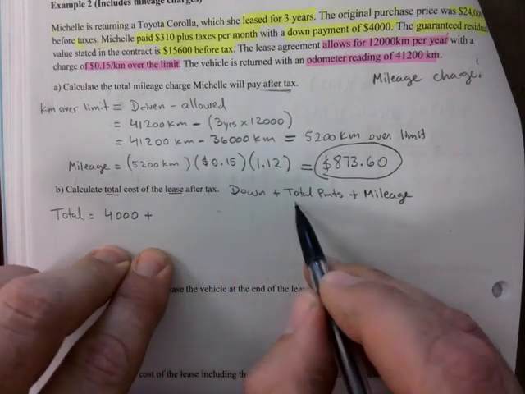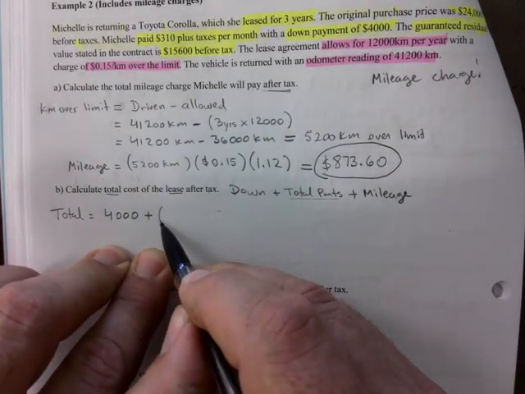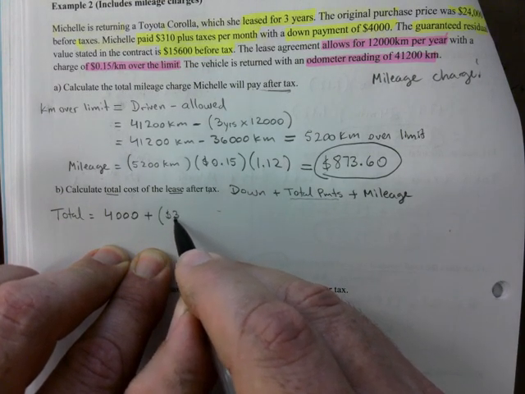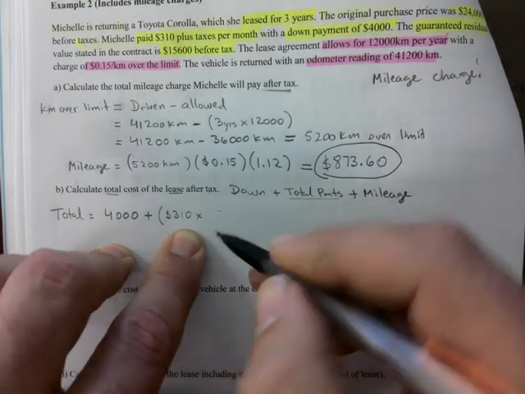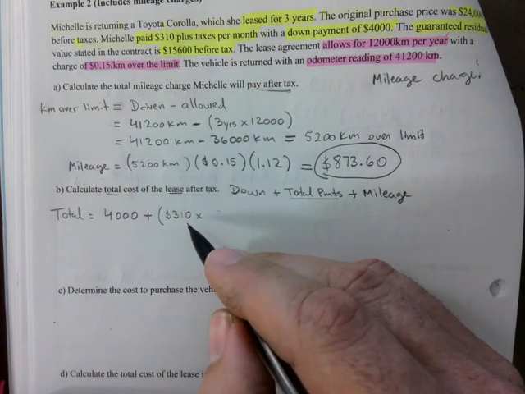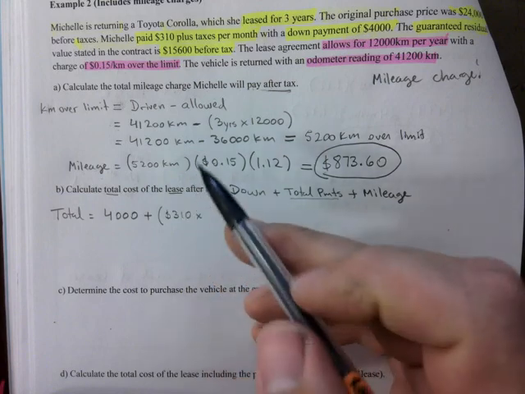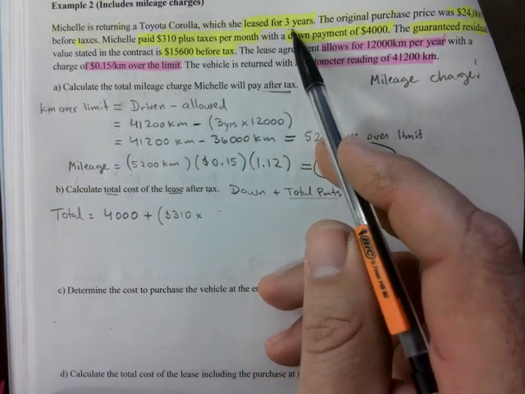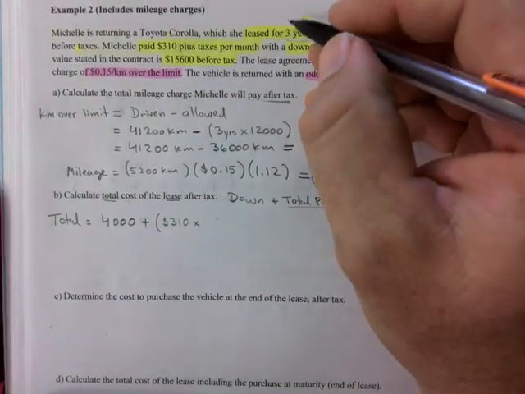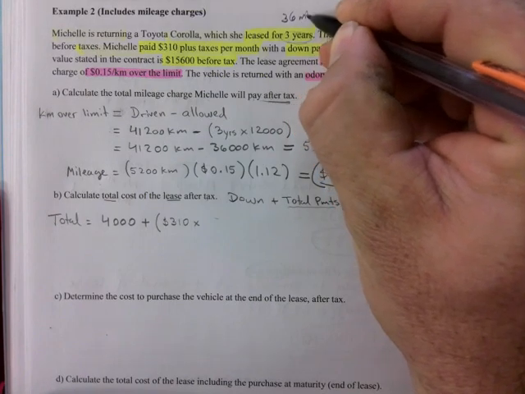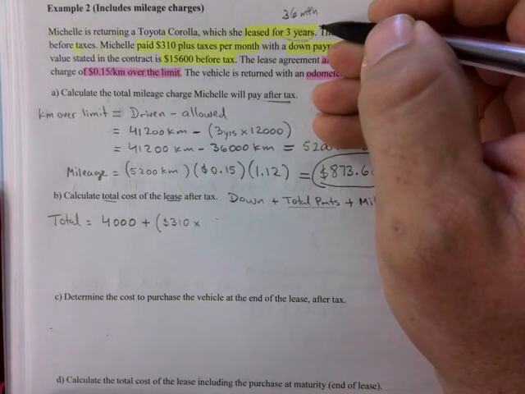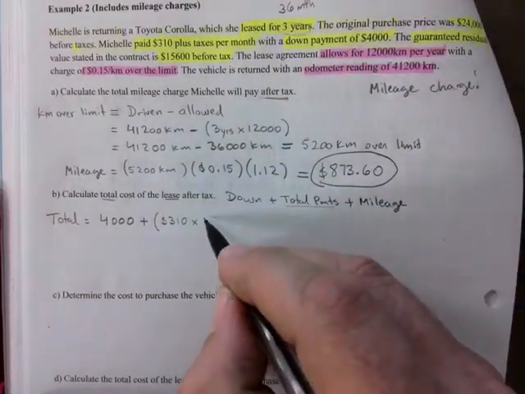And how do I do this part here, the total payments part? Watch what I'm going to do. I'm going to insert brackets, and I'm going to go $310 times. Here you have to be careful. How many payments are you making of $310? So you go up here, it's 3 years, so turn that into months. It's going to be easy: 12, 24, 36. So it's always times 12. So you go times 36 months.